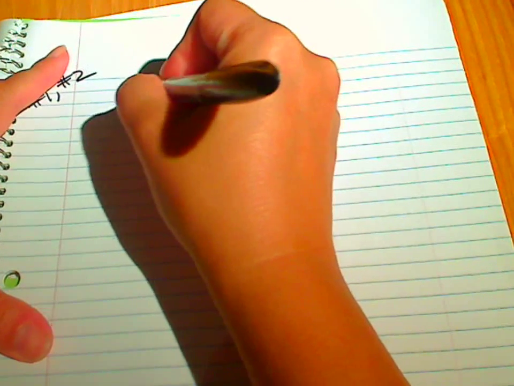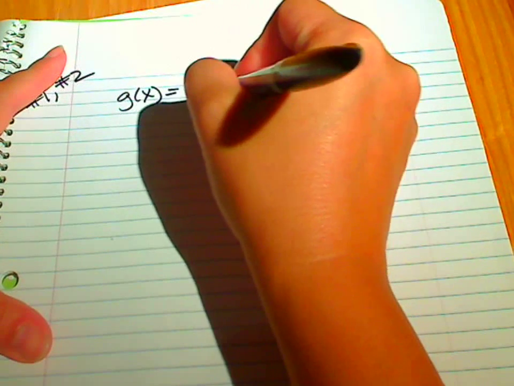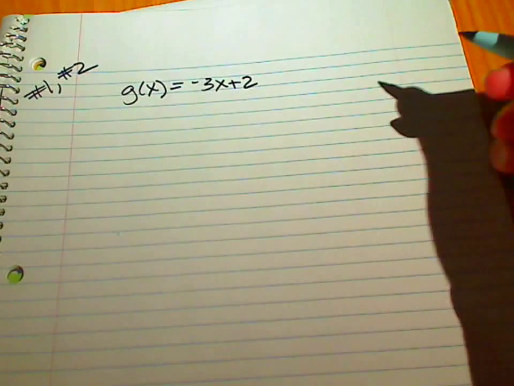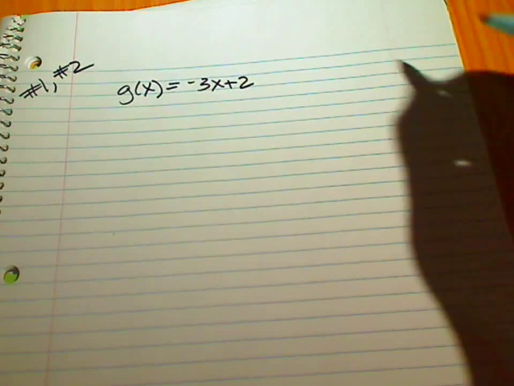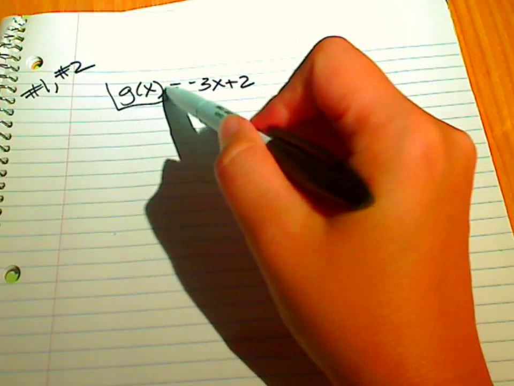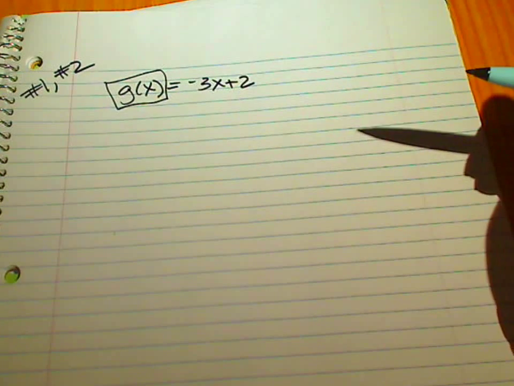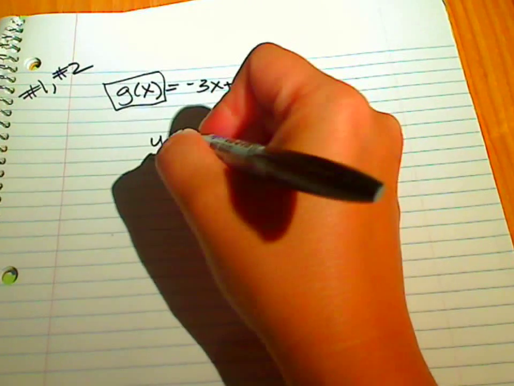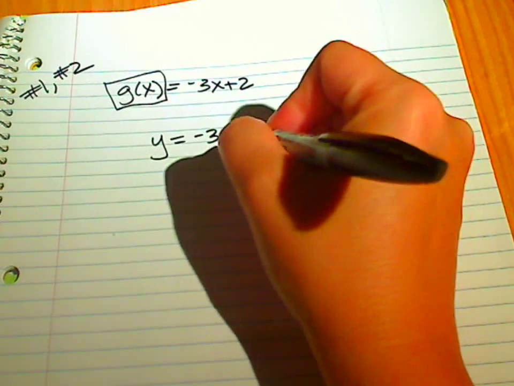Numbers 1 and 2. So something similar for numbers 1 and number 2. Functions. On your paper you have something like this: negative 3x plus 2. This is actually fancy notation. The only reason this is called function notation is because you have this right here. The exact same thing is this.